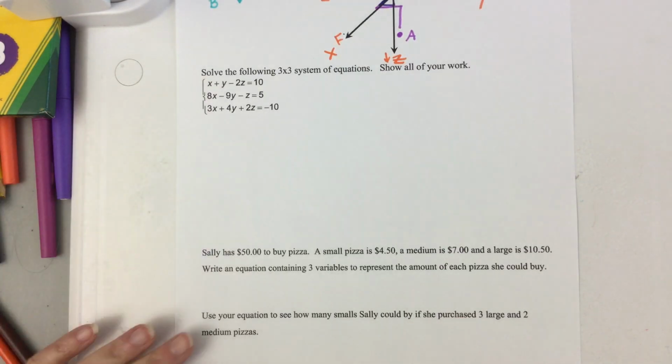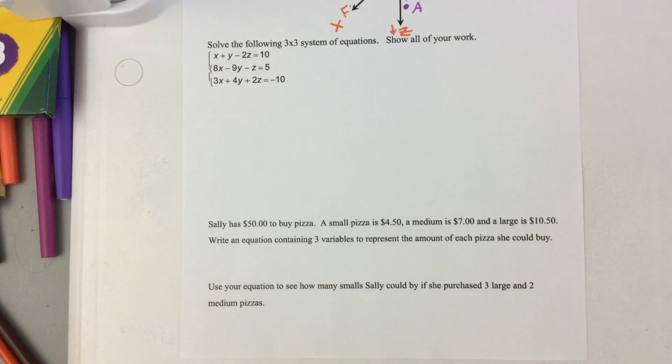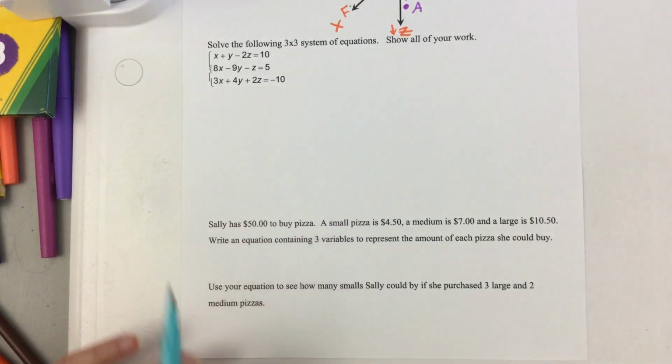Okay, now we did a lot of this. All last week we spent time solving 3x3 systems. So hopefully you've got it down to an art form where you can totally rock this. Okay, here's one example just to make sure we've got it. What you do if it's a 3x3.